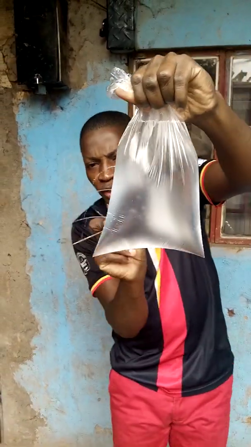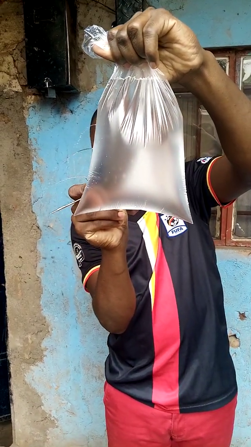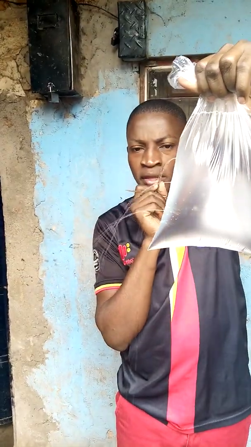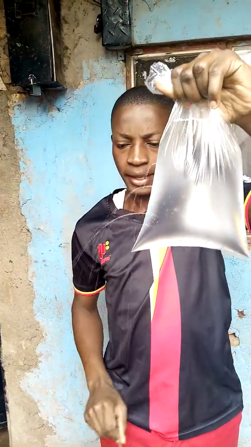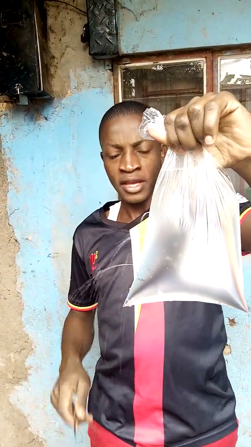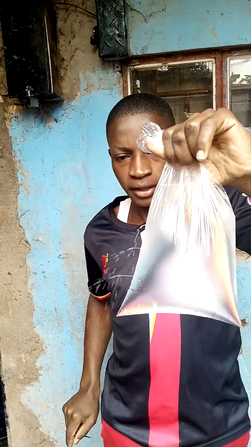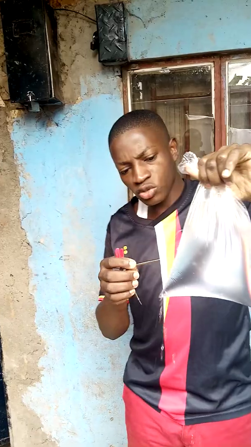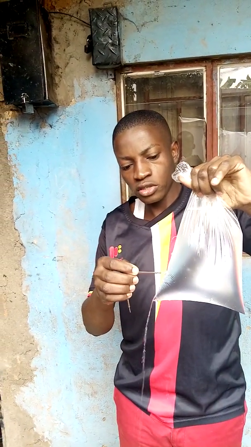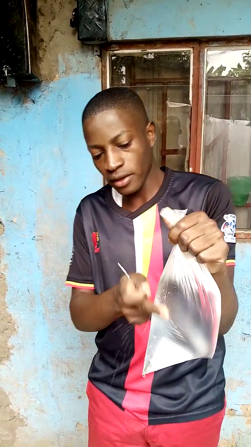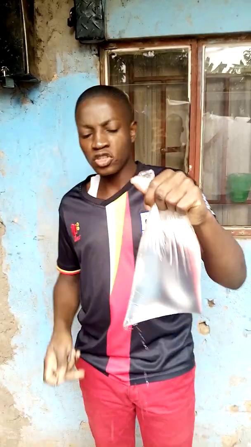Let me call this one hole A, hole B, then hole C. When you look at hole A, water travels the farthest distance. Then followed by hole B, then followed by hole C. Is that okay? You've already seen this. This is hole A, hole B, and then hole C. What am I explaining about this?